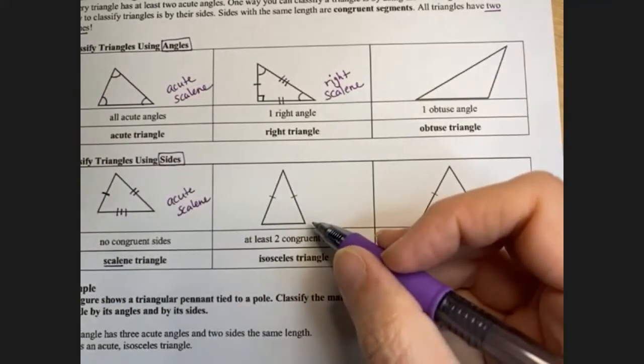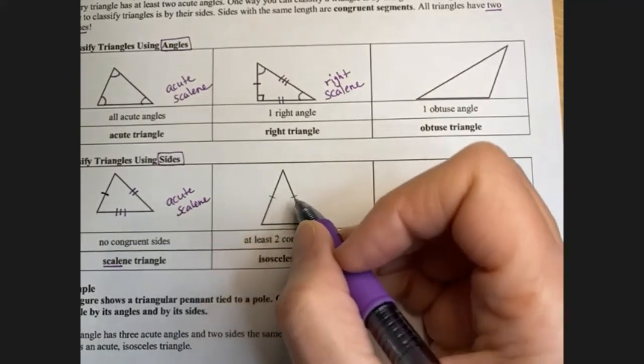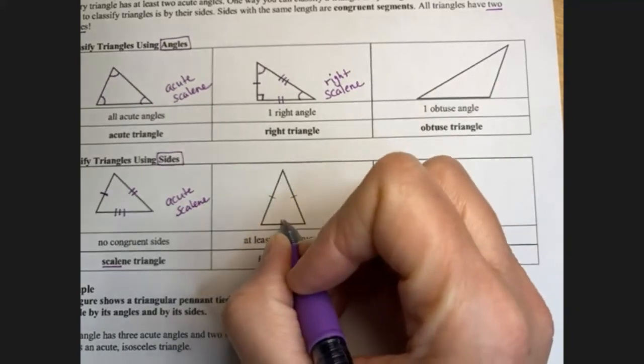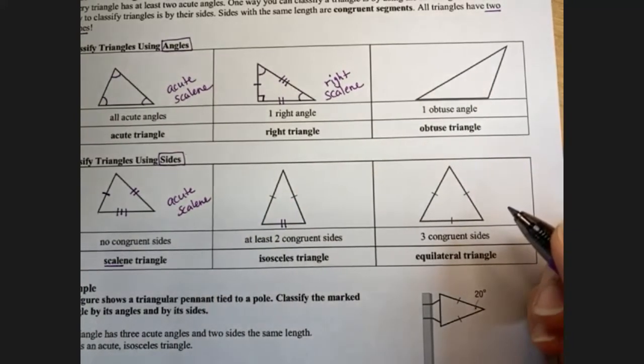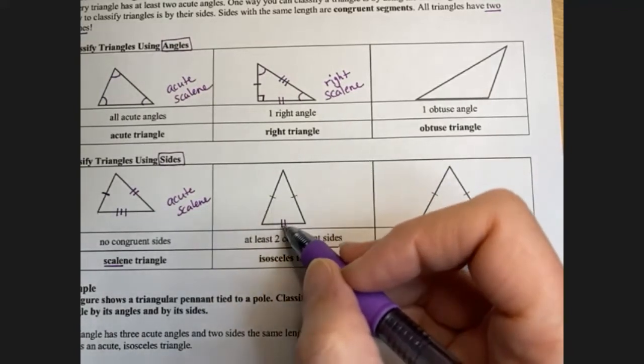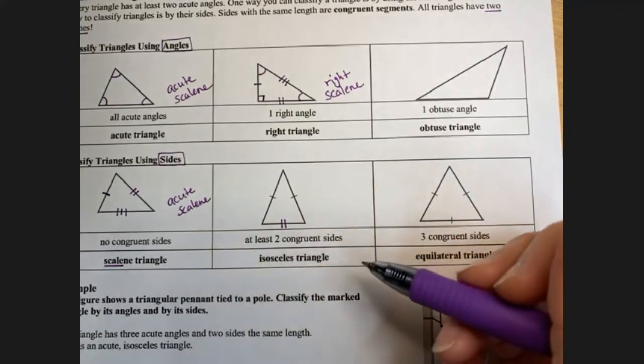So let's take a look at this one down here. So notice it's got the 2 tick marks. It's telling you that these 2 sides are the same. That means this one's different. Now I call this my little Fu Manchu. See, he's got little eyes and a little goatee here. And I know that this is going to be called isosceles.